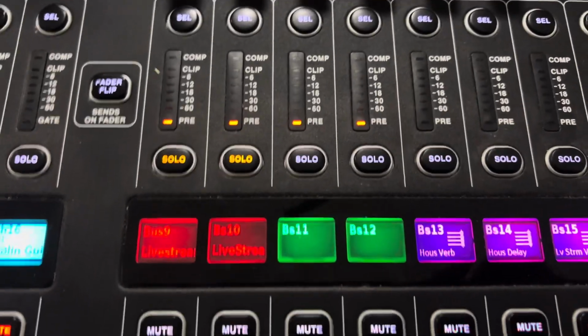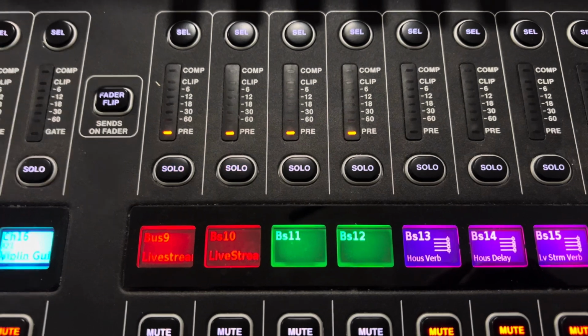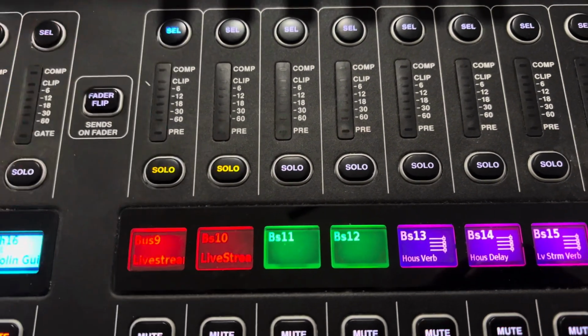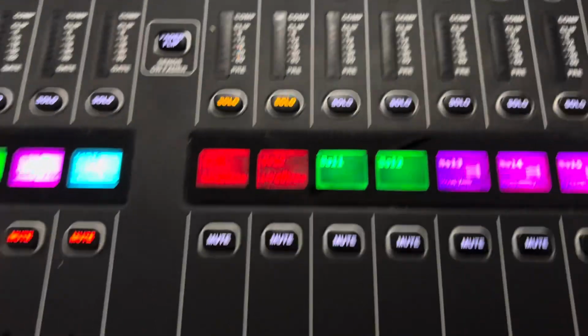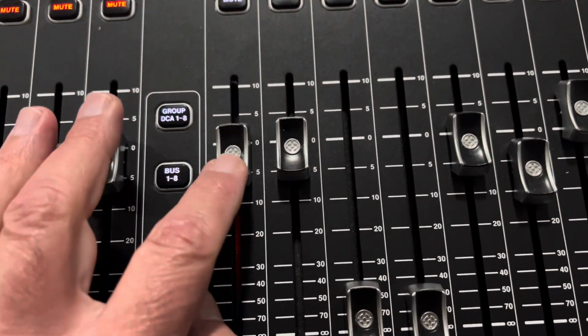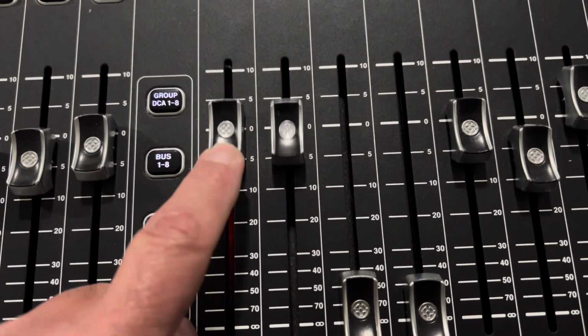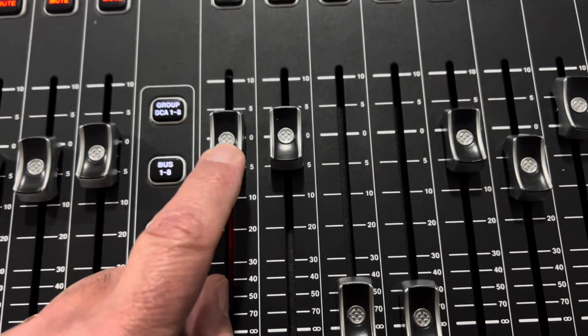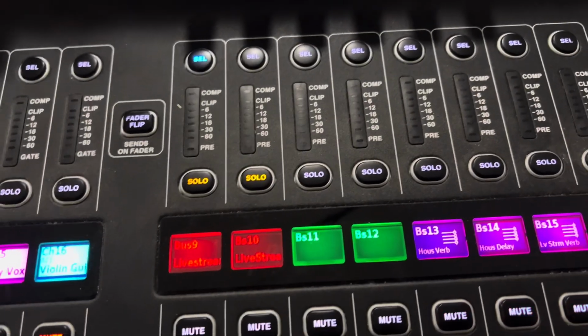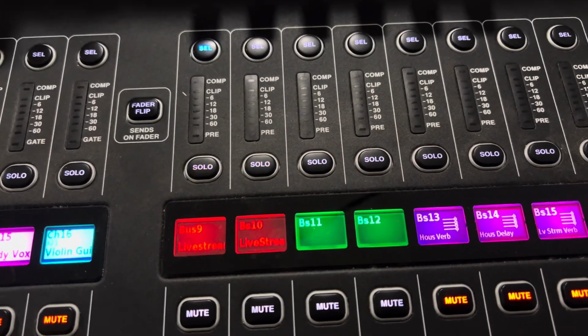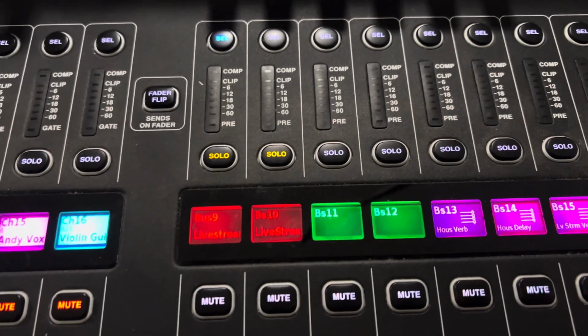First thing we do when we want to adjust the live stream is we have to select it. So let's select channel 9. These are actually linked together. So if I adjust this volume, the other one trails it, right? So I only have to select one of these channels and it'll basically affect both channels. It's basically a left and a right going to the live stream.